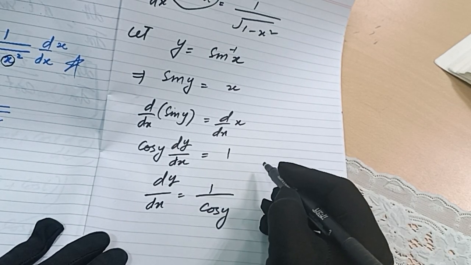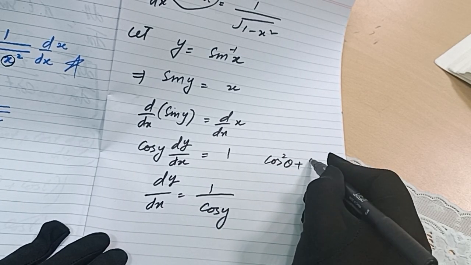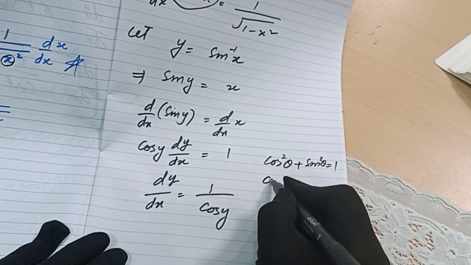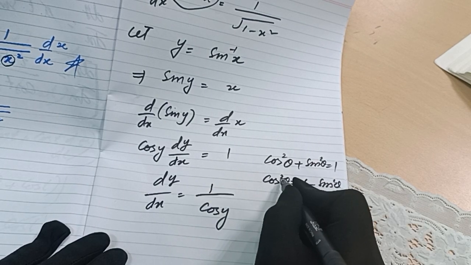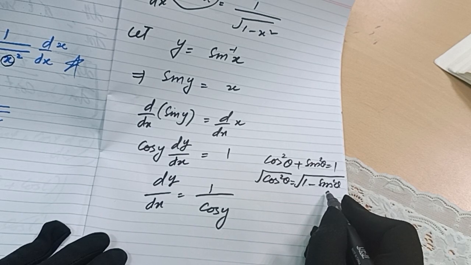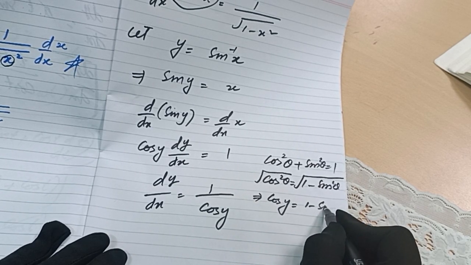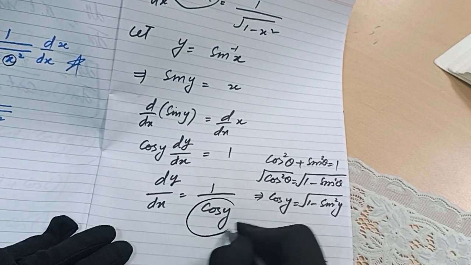From the identities you did in previous classes, cos square theta is equal to 1 minus sine square theta, so cos of y is equal to the square root of 1 minus sine square y.